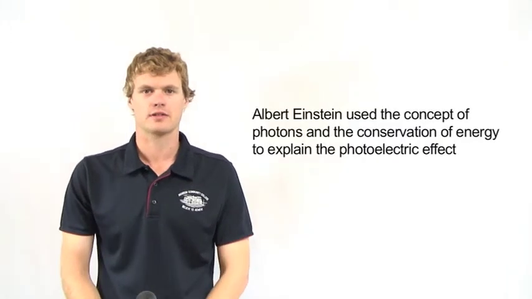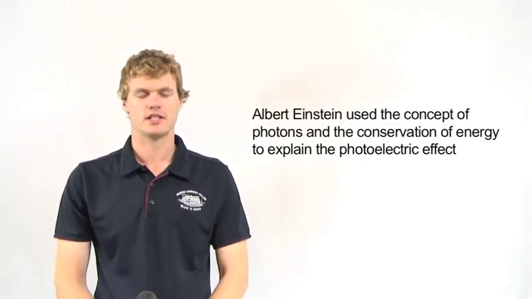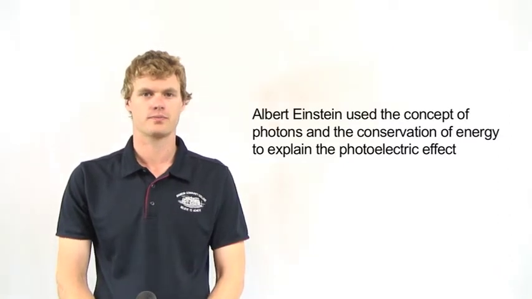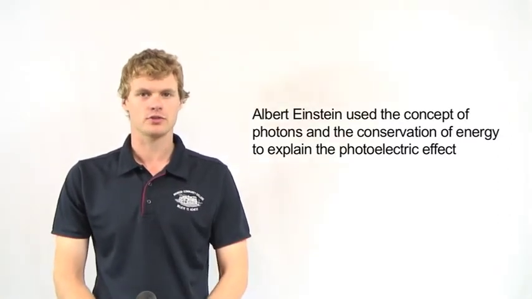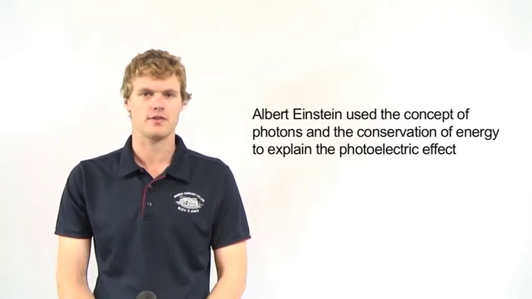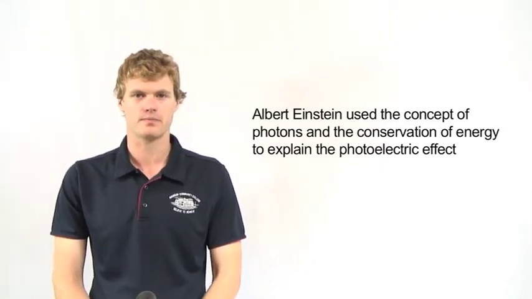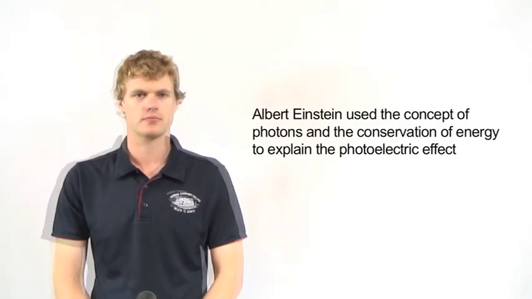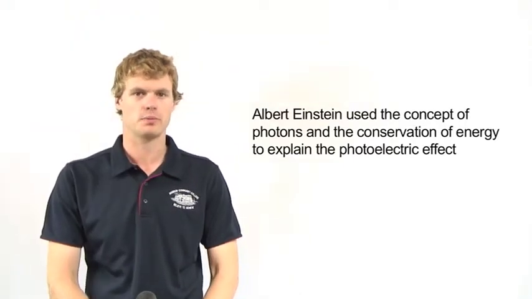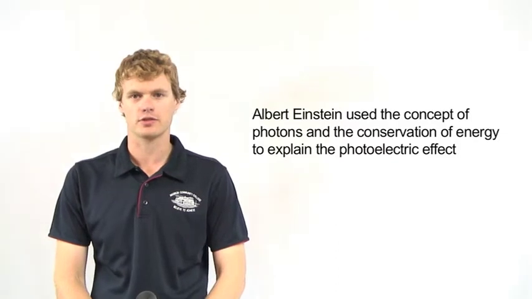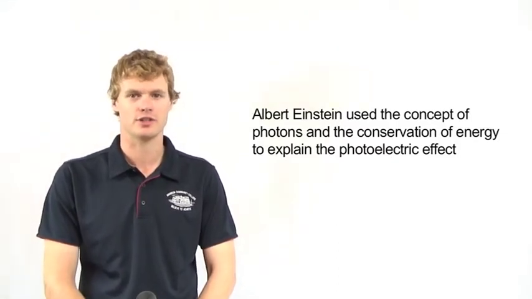Because the photoelectric effect doesn't fit into our model of the wave nature of light, we needed to have a particle explanation for what's happening. So Albert Einstein assumed three things in his explanation. First of all, there are particles of light called photons. These photons have an energy, E equals hf. The intensity of the radiation is proportional to the number of photons crossing per unit area per unit time.